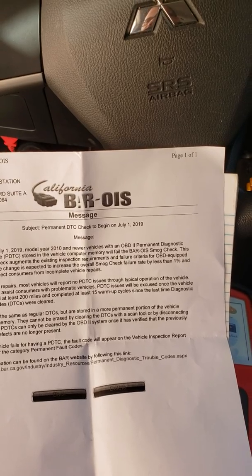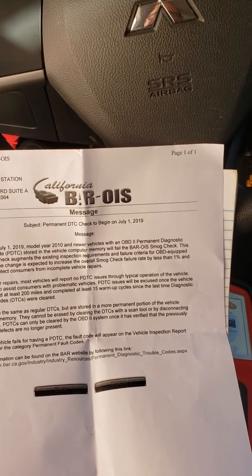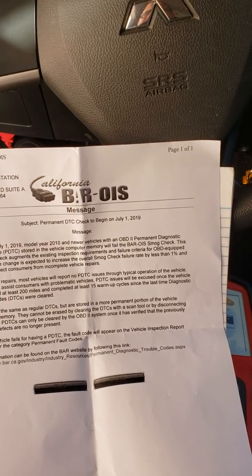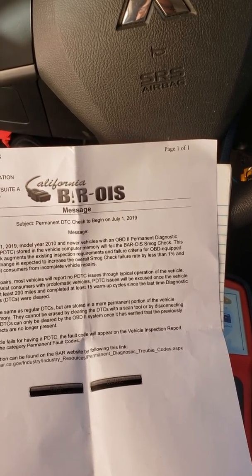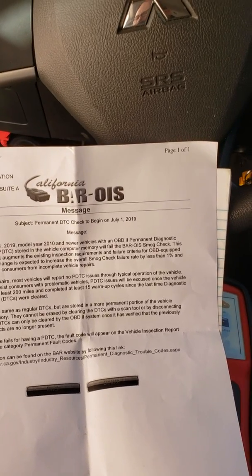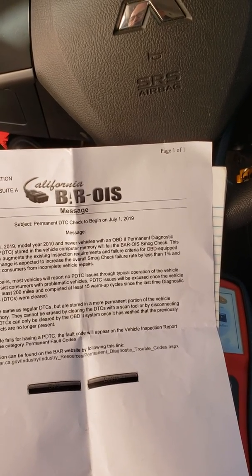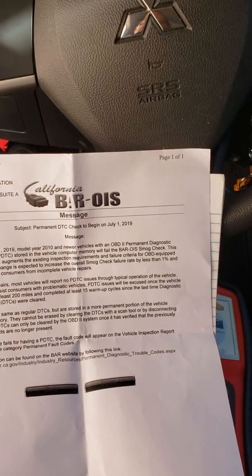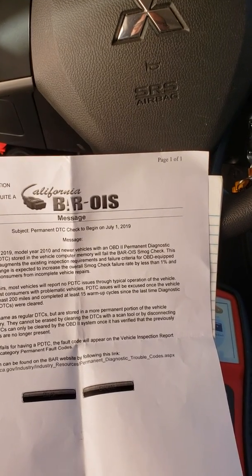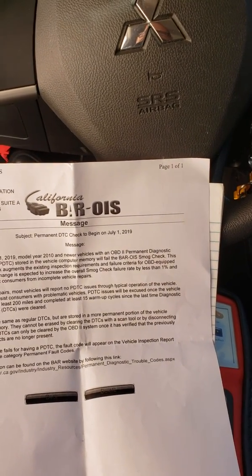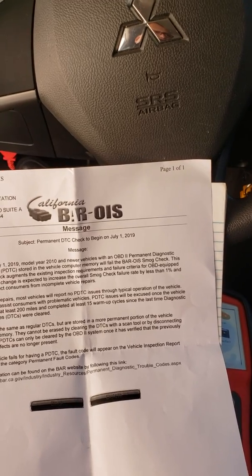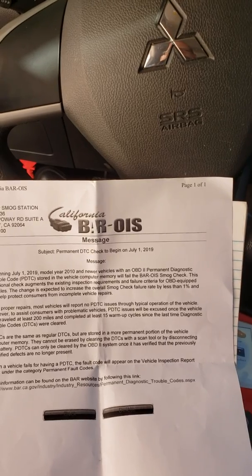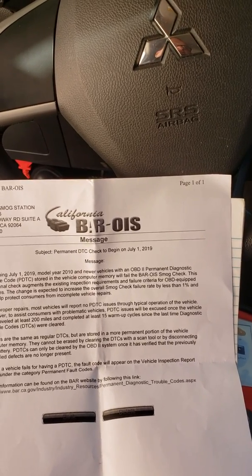Basically, what happens with a permanent code, mode 10, it stores into mode 10 data, and it's going to be a $0A, and it'll basically need about 15 warm-up cycles and about 200 miles. So once you repair the vehicle, this is solely going to be affecting people that are trying to get their smog really soon after the vehicle's repaired.